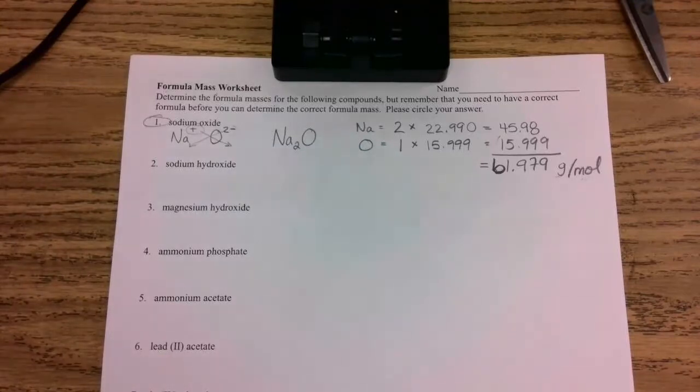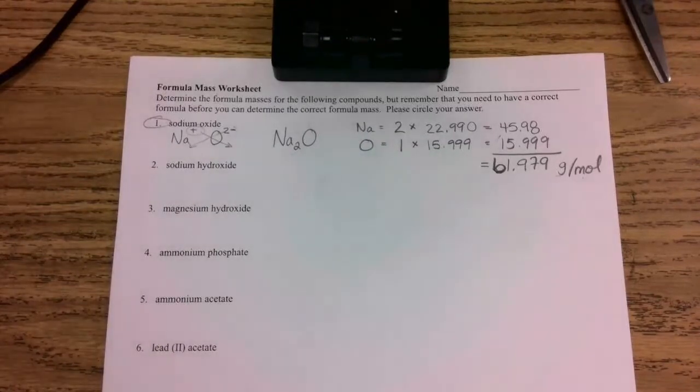And now we can do some conversions. Just kidding, I'm just going to let you finish the rest of this worksheet. I will happily tell you in this video what each of the chemical formulas are, and then we'll tell you the answer, because if you cannot show me the work, you will not get credit. So here we go.